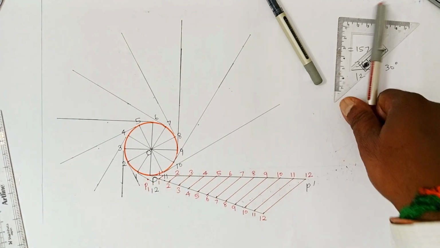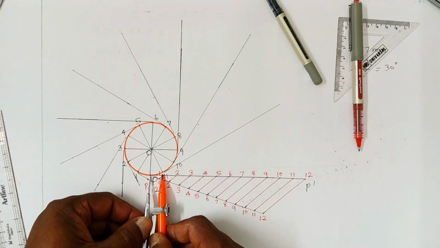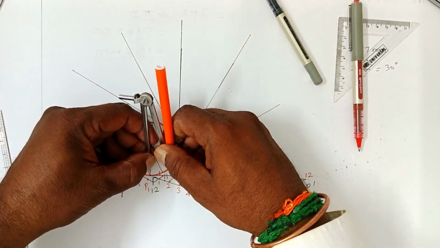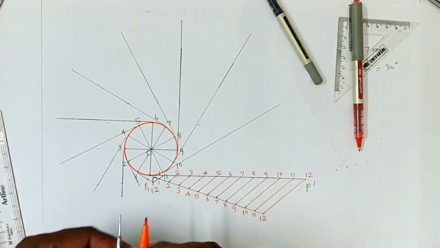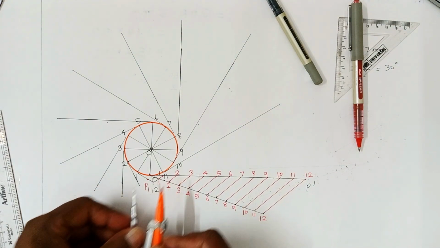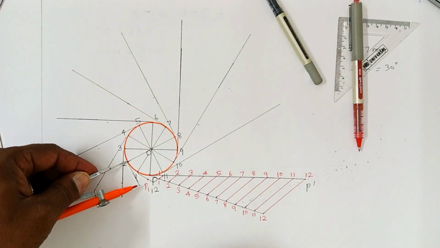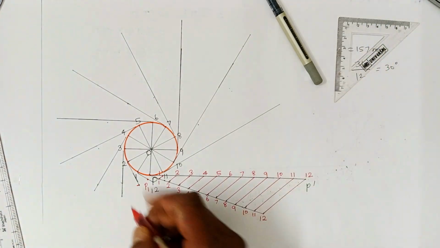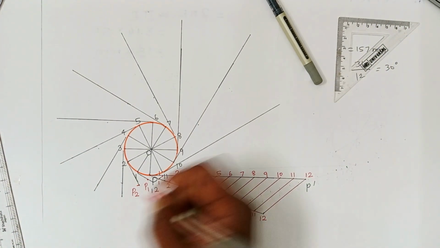Next, take the P2 distance in your compass. Keeping 2 of your circle as the center, cut an arc on this line. This point shall be marked as P suffix 2.